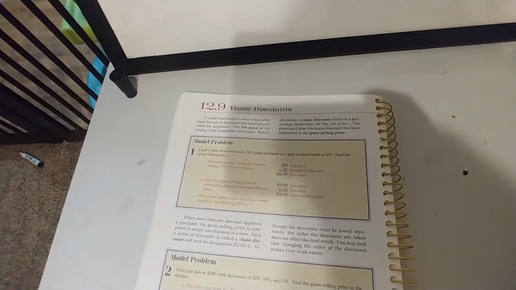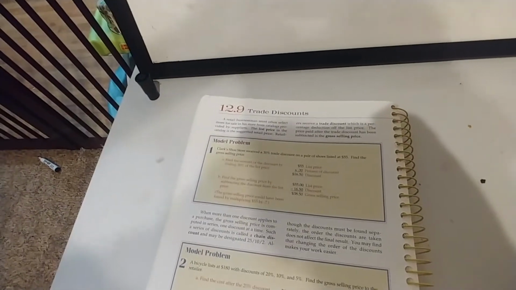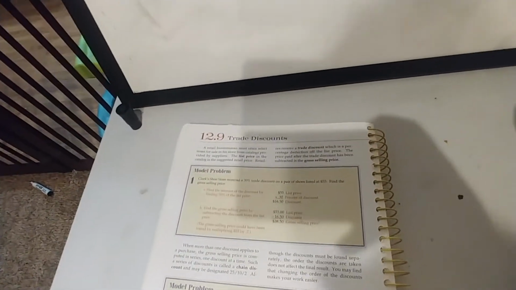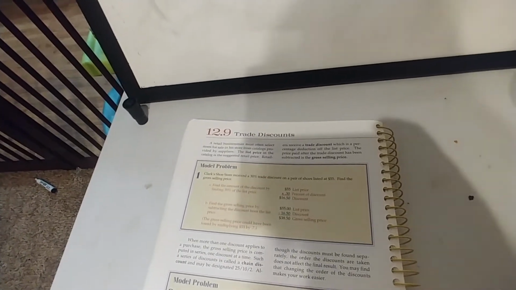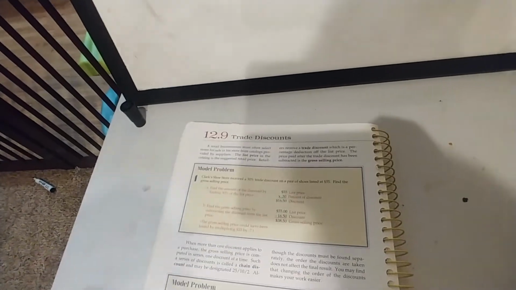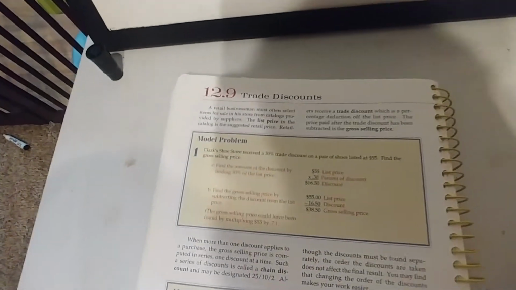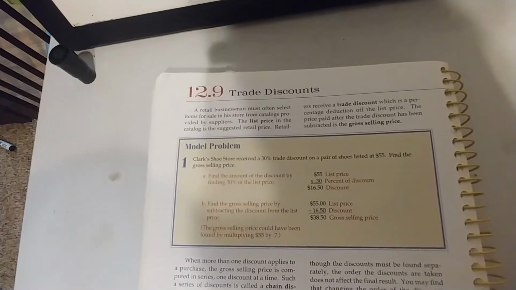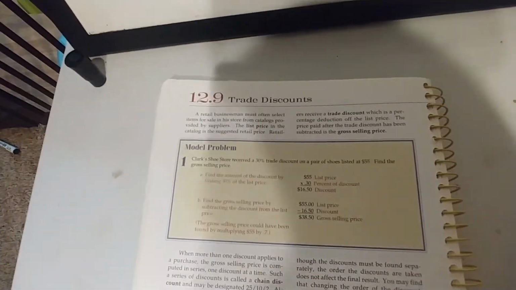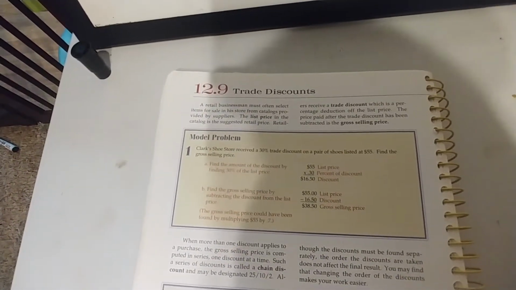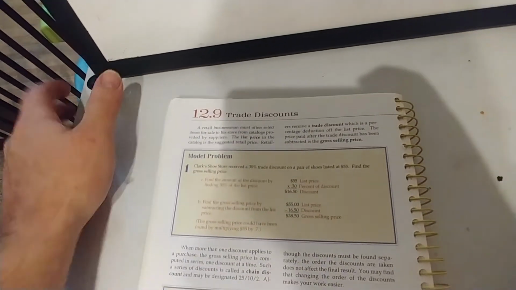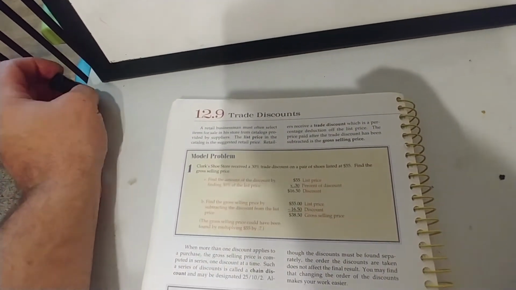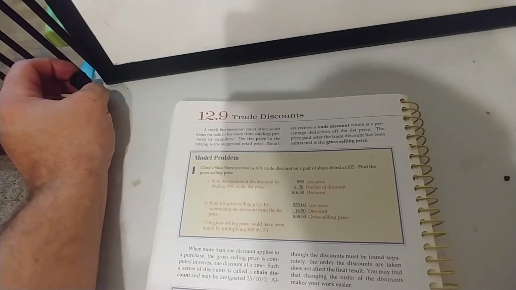to sell to customers. He will not charge you the retail price. Maybe a shoe that's $100, he will sell it to you for 25% off, which is $75. And then you sell it for $100 and hopefully make the $25 profit. So the gross selling price in this lesson is going to be the price that you are paying for the shoe with the discount.